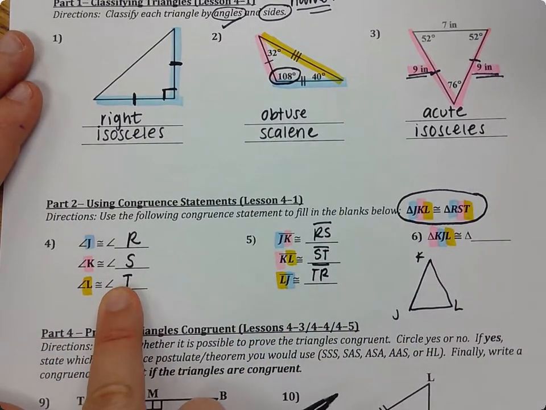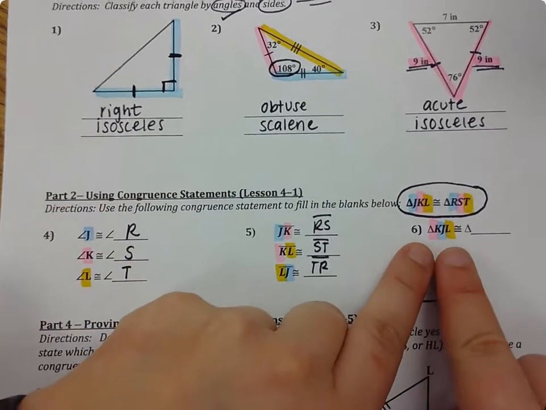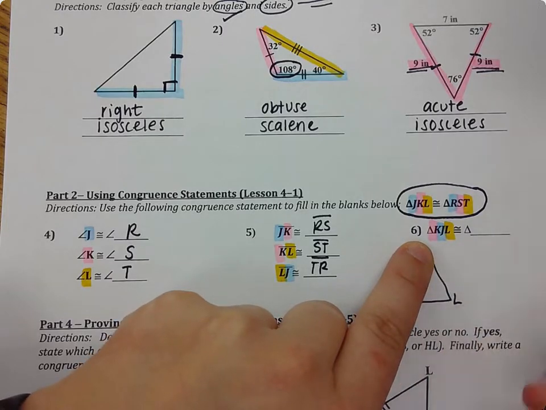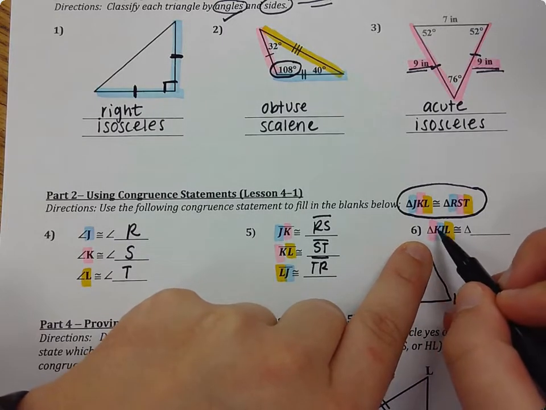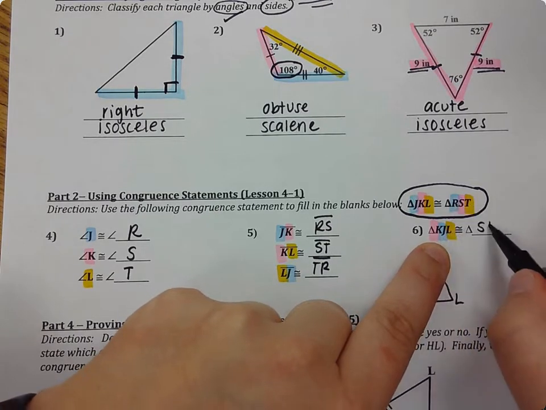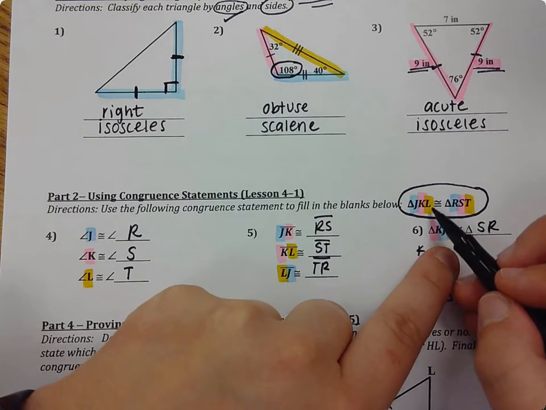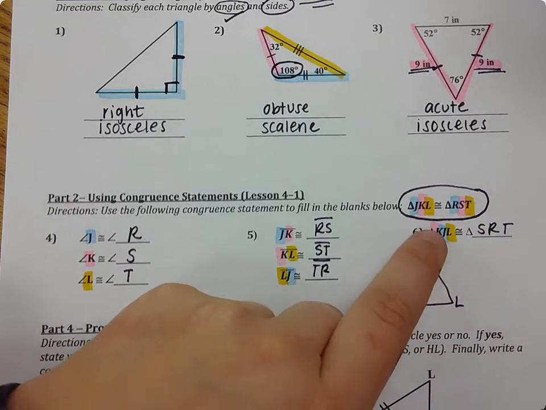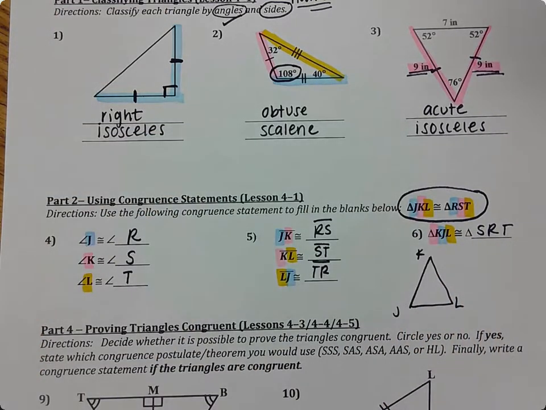So we can do angles, we can do the sides, and then the last one here is just writing a new congruent statement. We're just switching up the order. K goes first, so S is going to go first. J is in the middle, so R is going to go next. L is last, so then we have T. R, S, T. I said that all backwards. S, R, T.